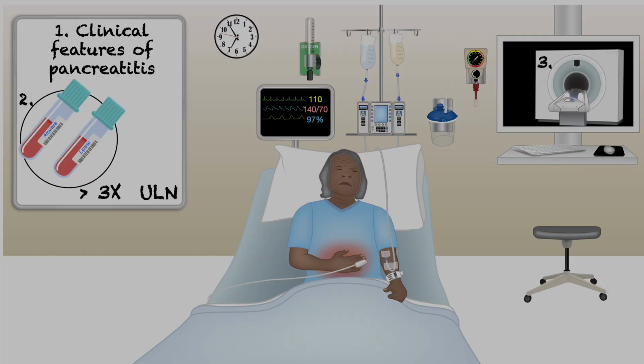So let's come back. In order to make a diagnosis of acute pancreatitis, you need 2 out of 3 features. Clinical features of pancreatitis: epigastric pain radiating to the back, lasting for hours with vomitings.